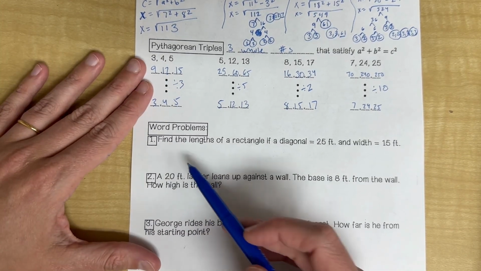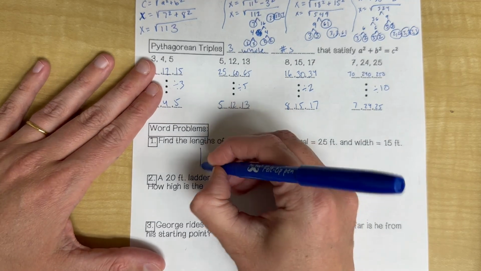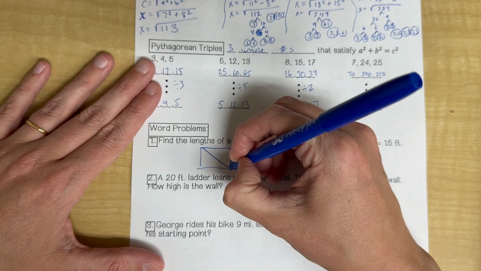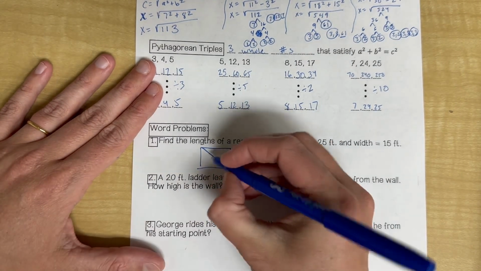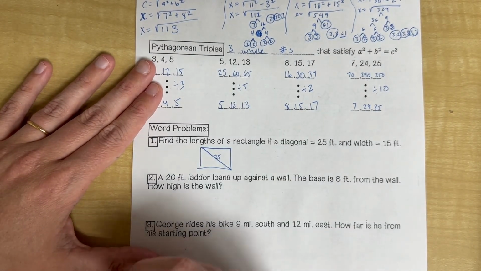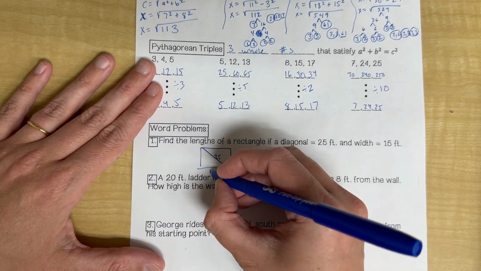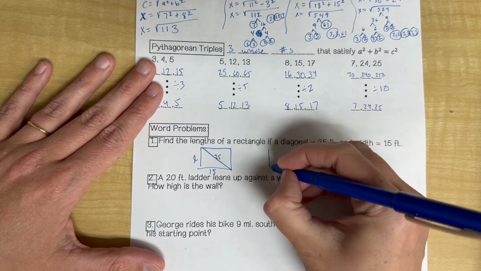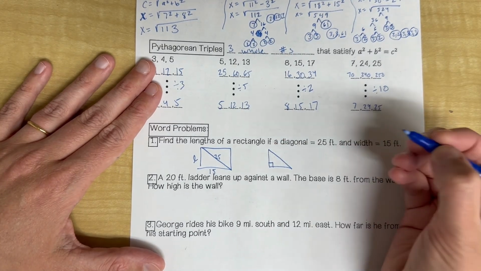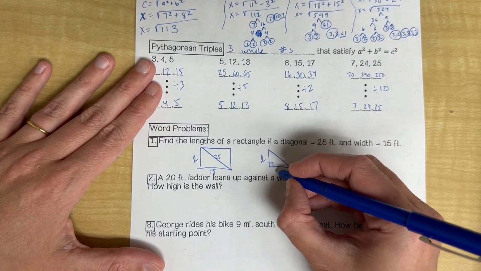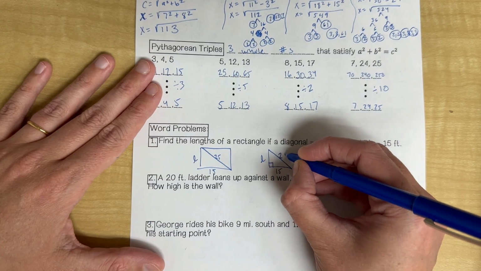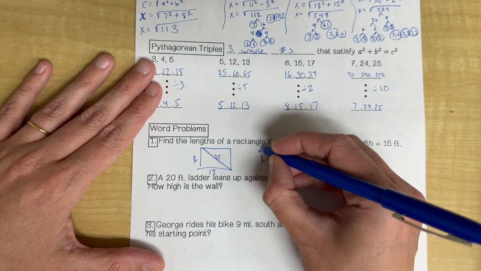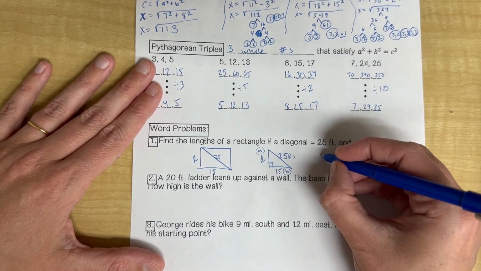Okay, so number 1 says find the length of a rectangle. So draw a rectangle. If the diagonal, that's what a diagonal is, is 25 feet, and the width is 15. Well, we don't know the length, right? So if you want to draw it out separately, obviously this is the right triangle. We know the width, and we know the hypotenuse. So this is B, this is C, so obviously this is A. How do you solve for A?